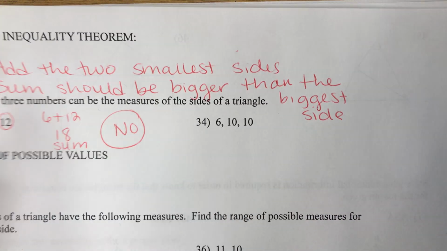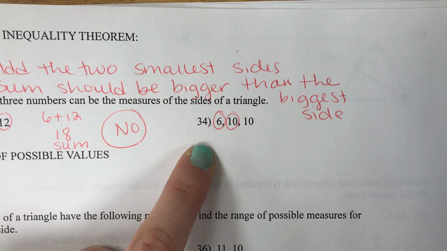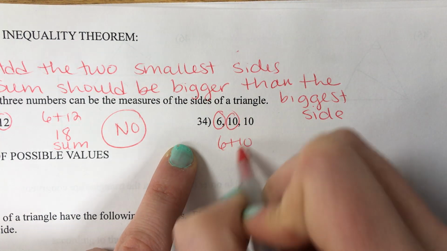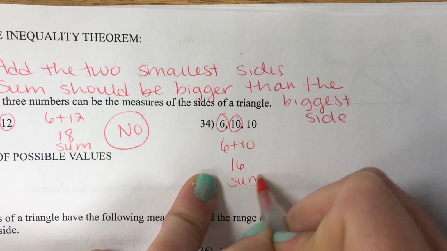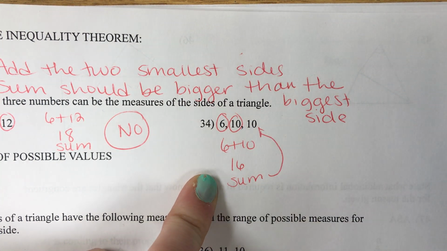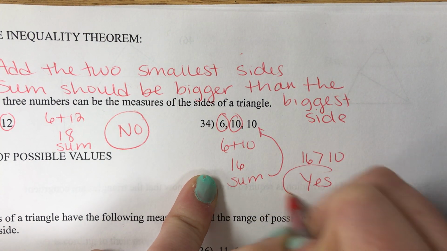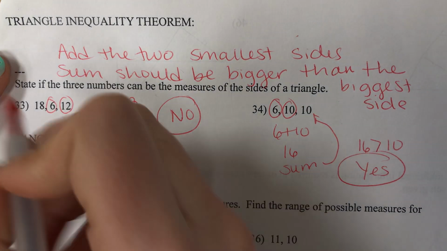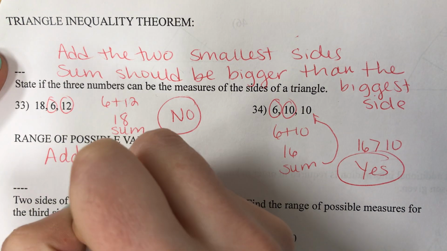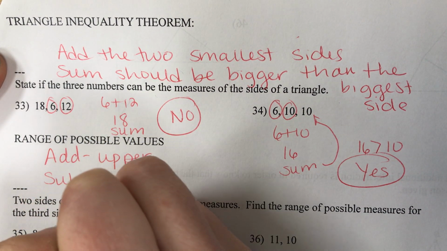Heading over here to 34, I'm going to find my two smallest sides. I get to pick either 10. Doesn't matter which 10 I pick. 6 plus 10 is 16, and I want to check to make sure that this sum is bigger than the biggest side. The sum is bigger, 16 is bigger than 10, so yes, it's possible. For the range of possible values, just add to find the upper boundary and subtract to find the lower.